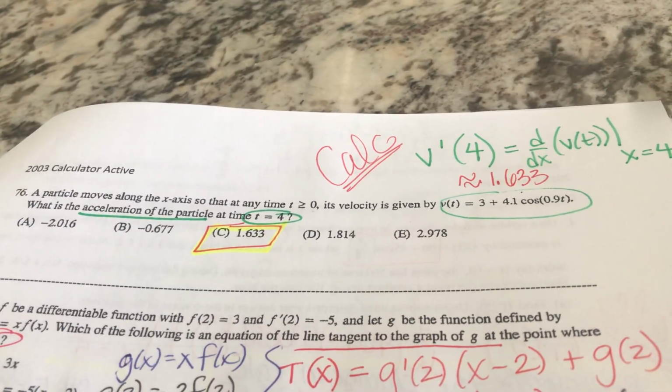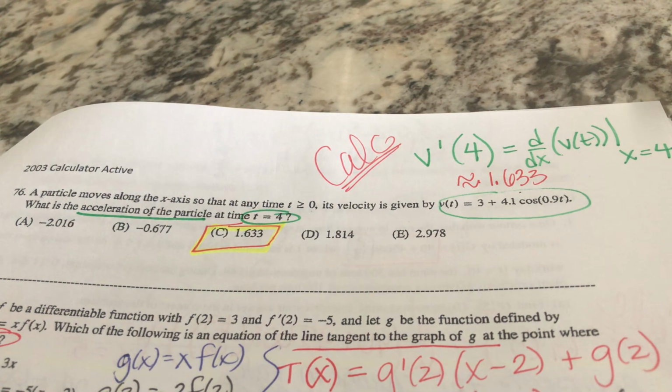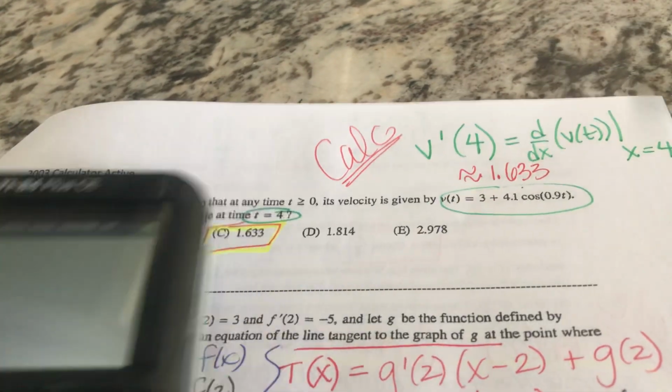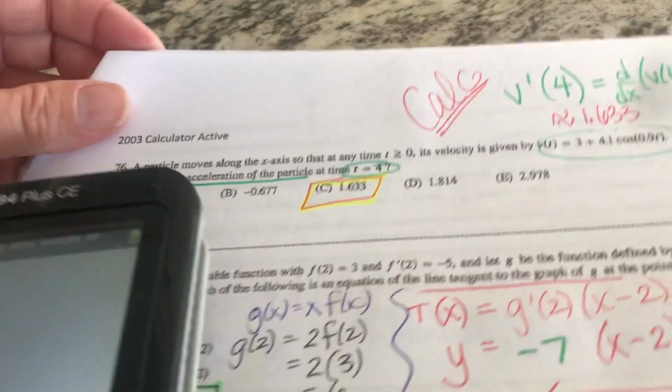Okay, I was tutoring yesterday, and they were asking me this question on the week 2 packet. It's the 2003 calculator active question. Students were having trouble getting the answer on their calculator, so I want to show doing it on here.